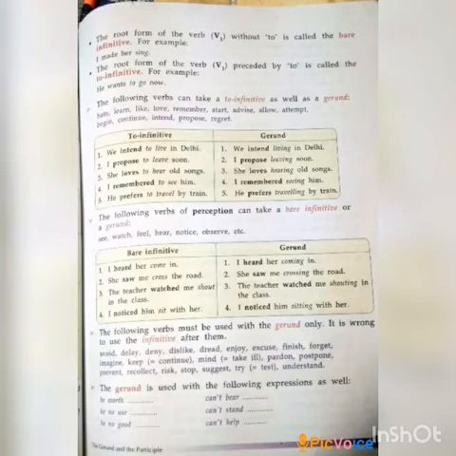Second table, the following verbs of the perceptions can take a bare infinitive or a gerund. See the words see, watch, feel, hear, notice, observe. So here bare infinitive and gerund. Bare infinitive we already know, without to. See in all the sentences the bold letter C. After that it has a verb. The first one, I heard her come in. How we should change? I heard her coming in.